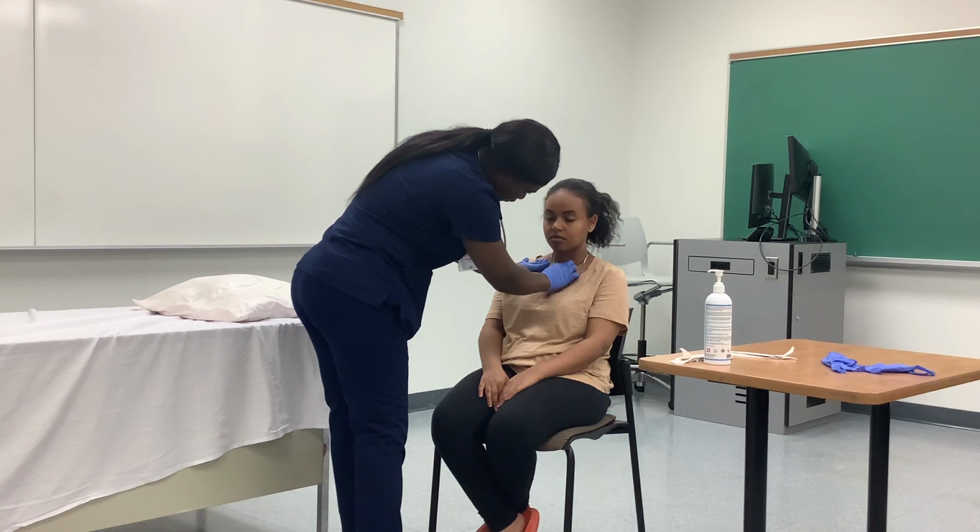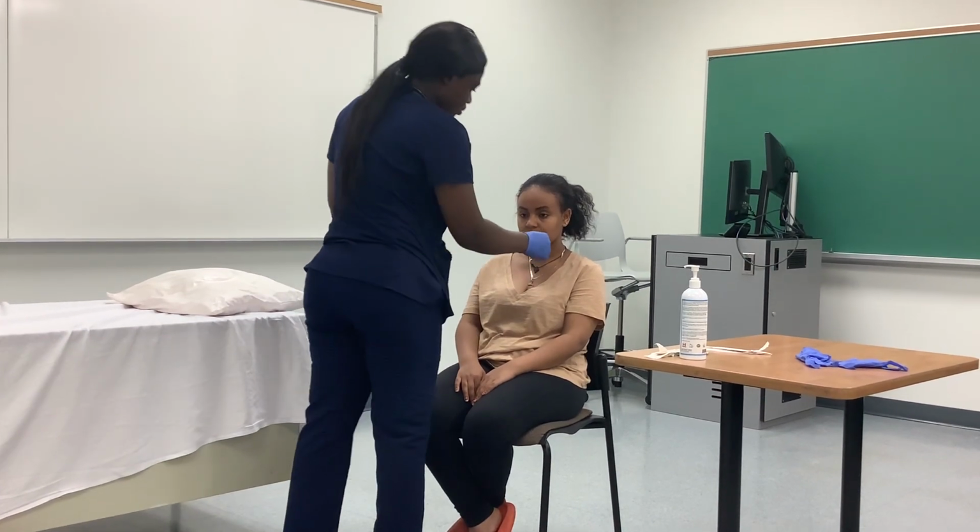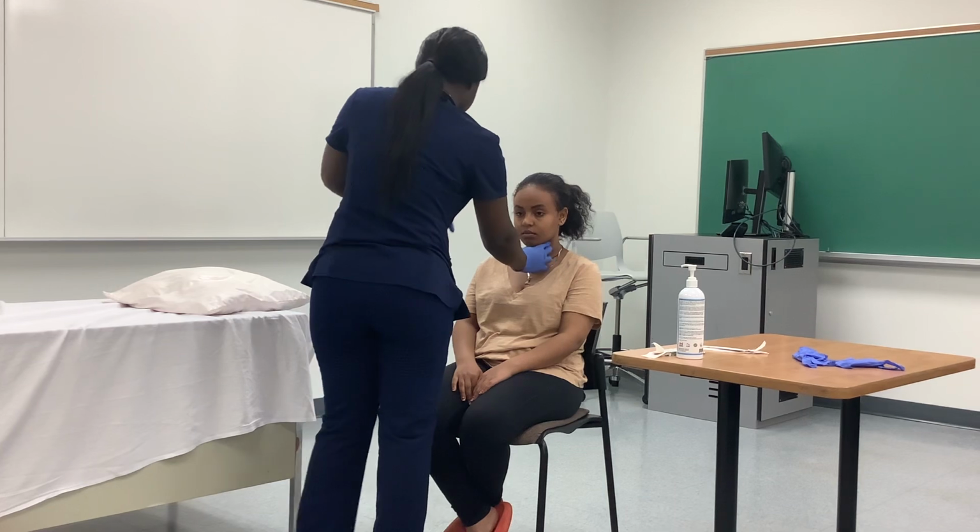Okay. Checking the trachea position. Okay, so there is no pain or tenderness. Temperature is warm to touch, and the trachea is midline, and there is no obvious enlargement of the thyroid. Okay, now I'm gonna palpate the carotid artery, one at a time for 30 seconds.